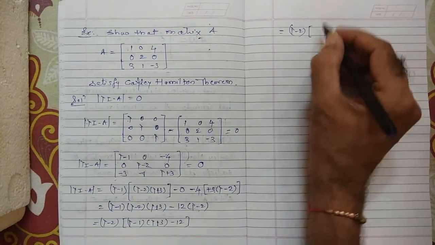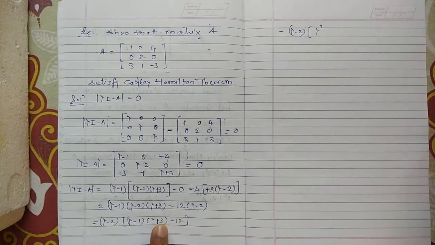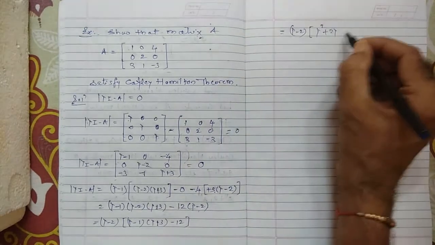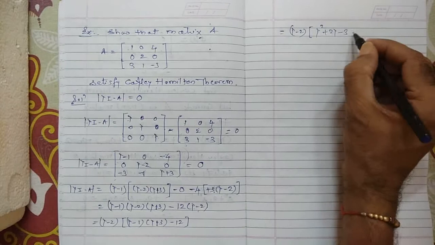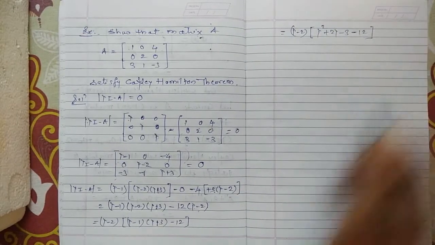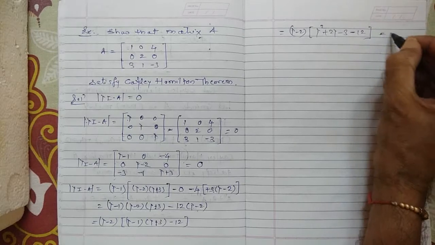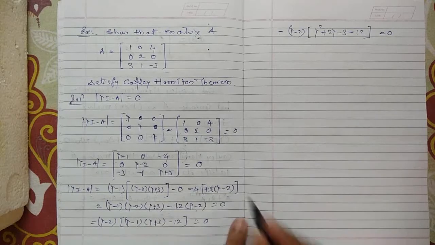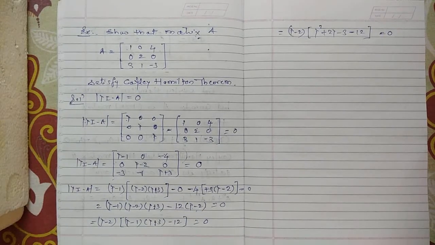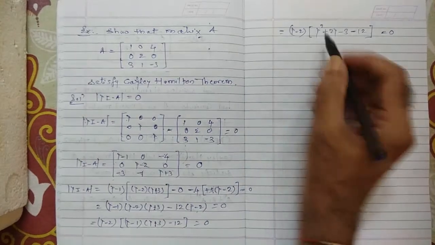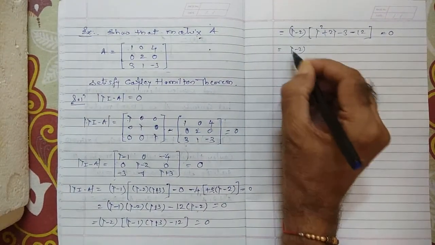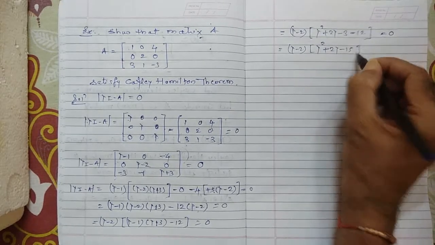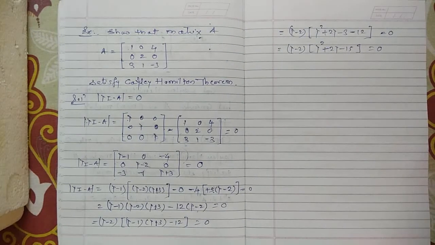So if we expand this, then this becomes lambda square, 3 minus 1 that is 2 lambda, and minus 3, and here it is minus 12, equals to 0. Okay, now we know this, so this is equals to lambda minus 2 in bracket, lambda square plus 2 lambda minus 15, equals to 0.